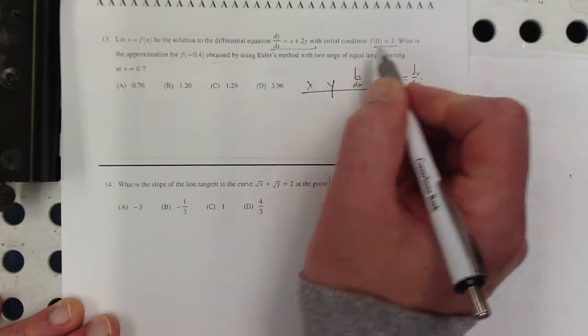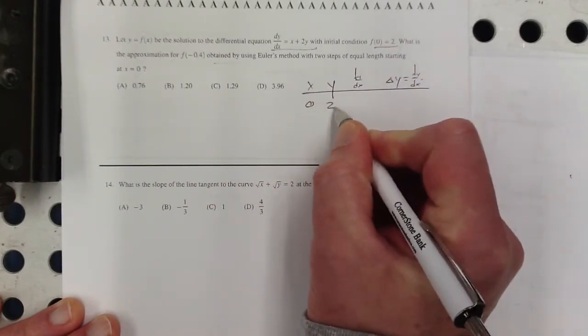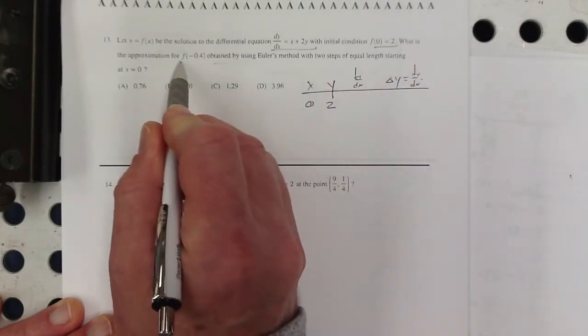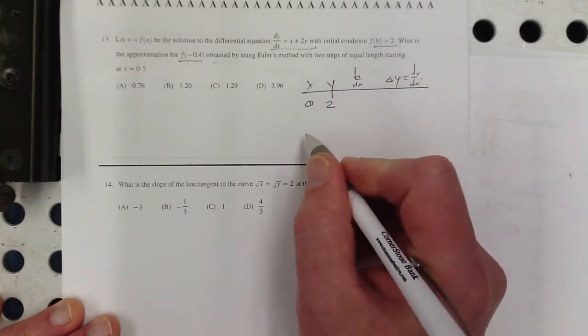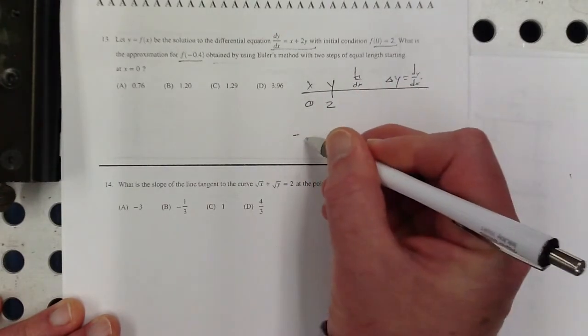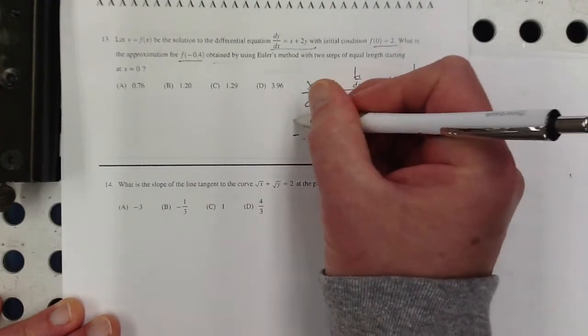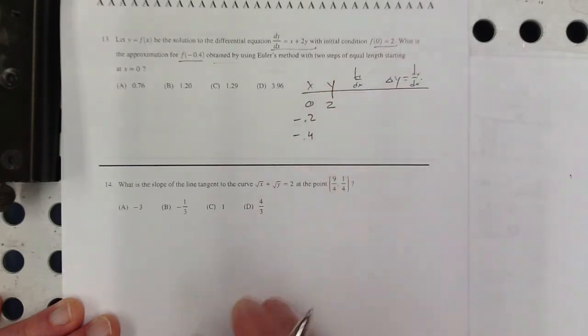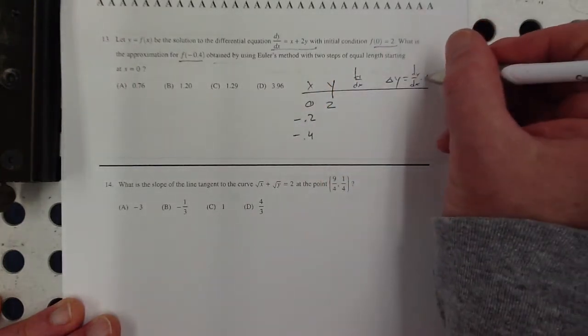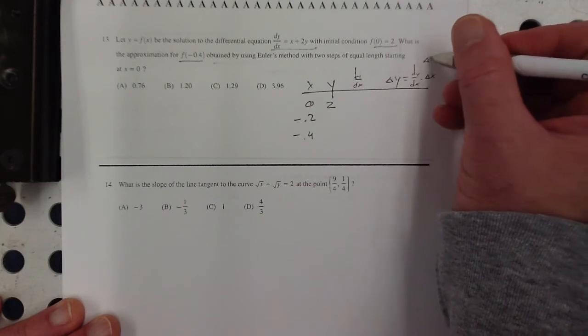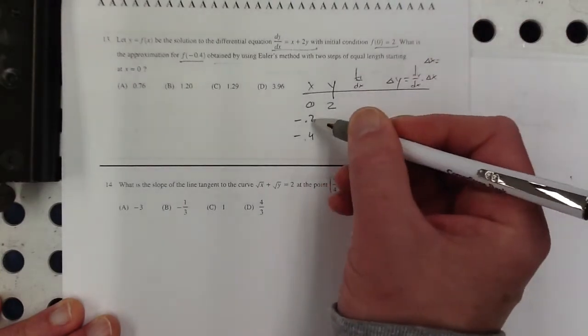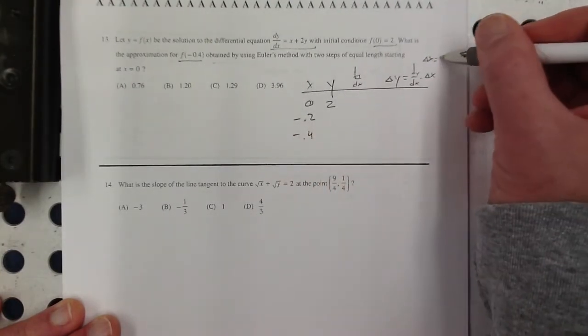Now I'm going from the point 0, 2 to, funky, they want me to go to negative 0.4 with 2 steps. So that would be the other step. And my delta x is, I'm stepping by negative 0.2.